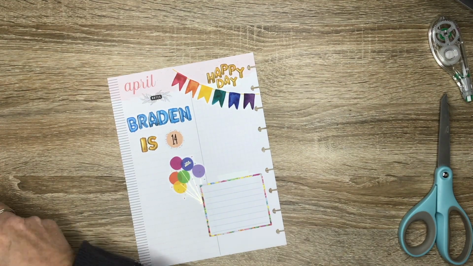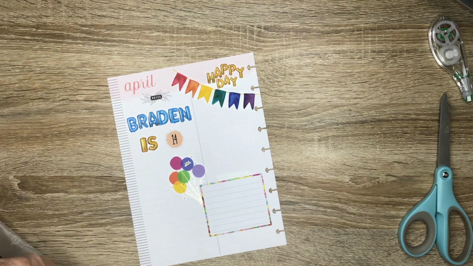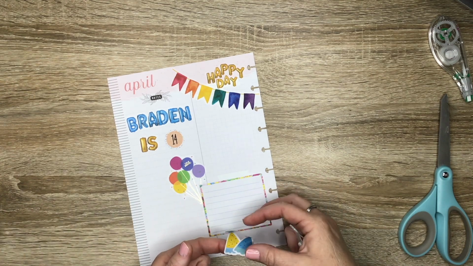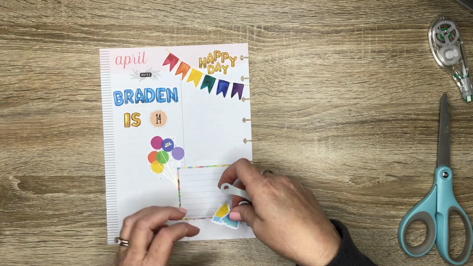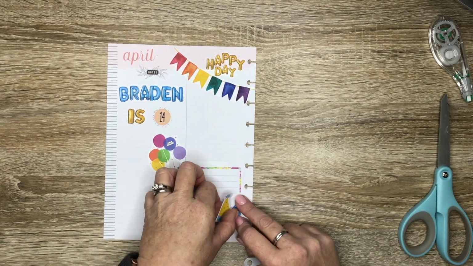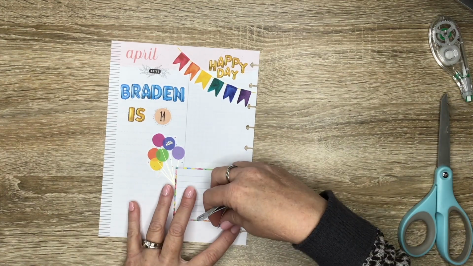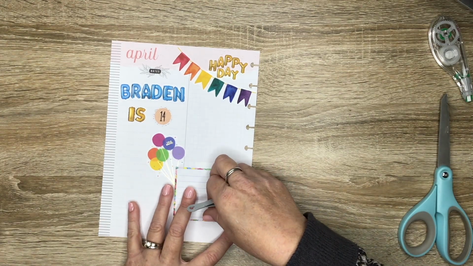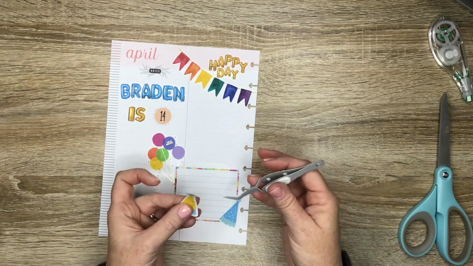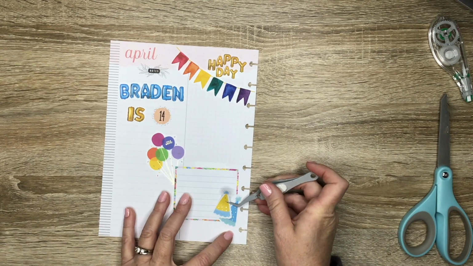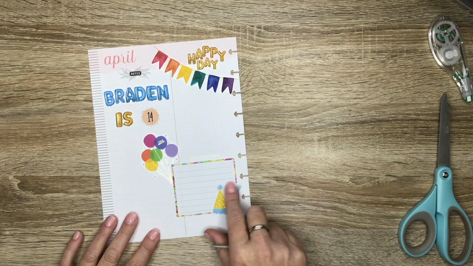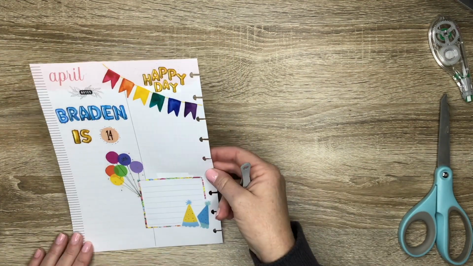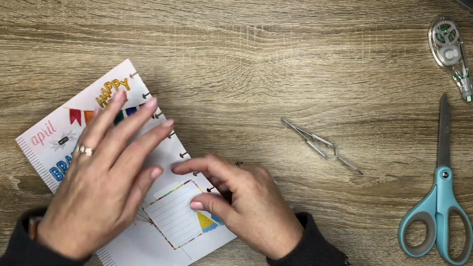And then I've got a couple party hats that I thought would be cute to layer and maybe put down here in this corner. Don't want to cover up my hole punch because I really don't like repunching. Let's see if we can put the yellow one over top. Okay, that's cute. I think that whole sticker is crooked.